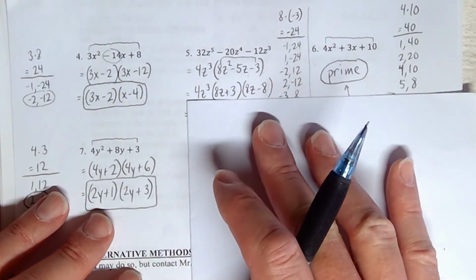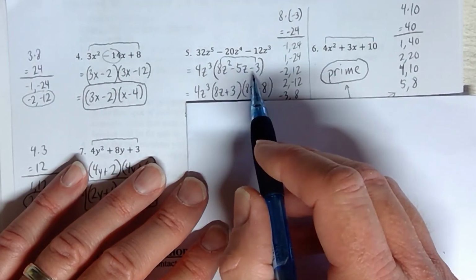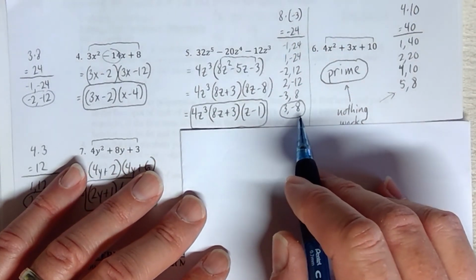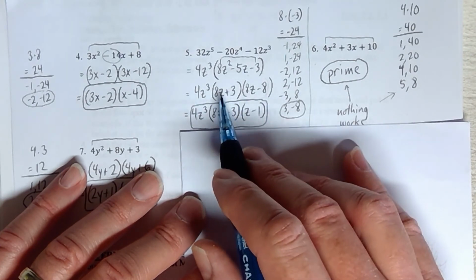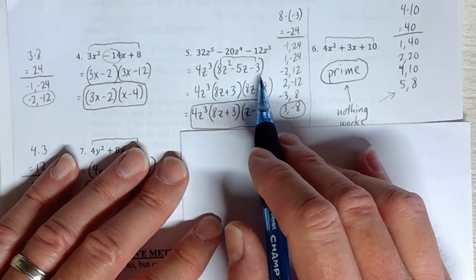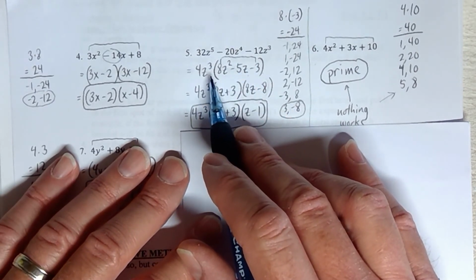Anyway, we take what's left over. We do the 8 times the -3, -24. We end up getting this pair right here. We put it in there along with the 8z and the 8z. Again, you're just building off of the remaining trinomial, not the original one, when you have a GCF to factor out there at the beginning.